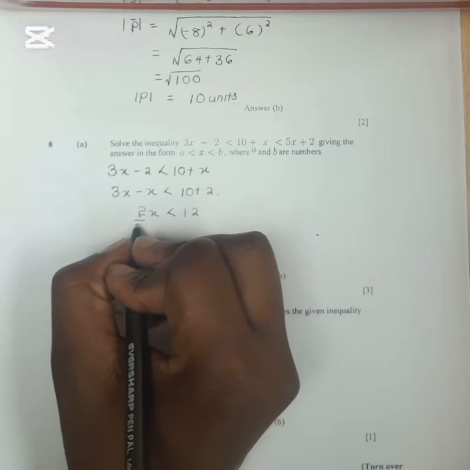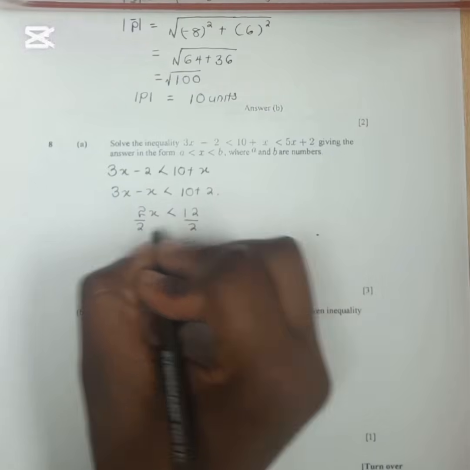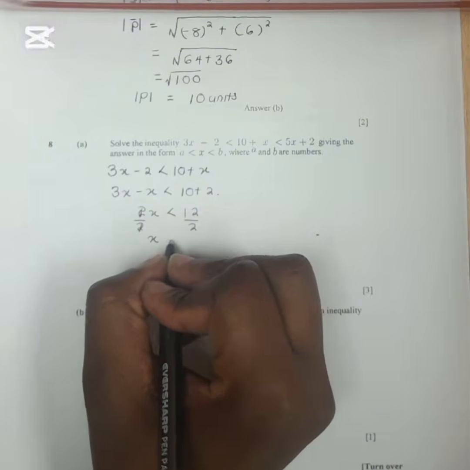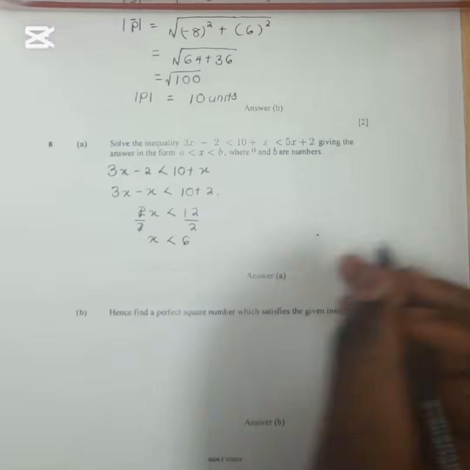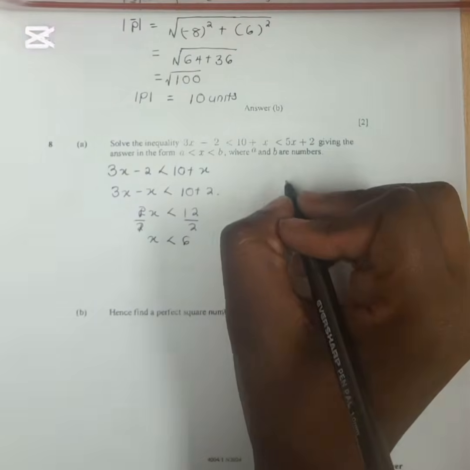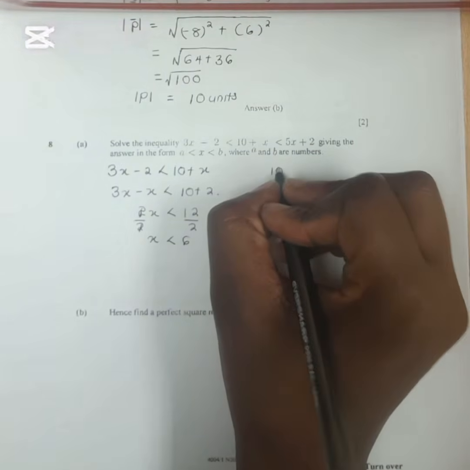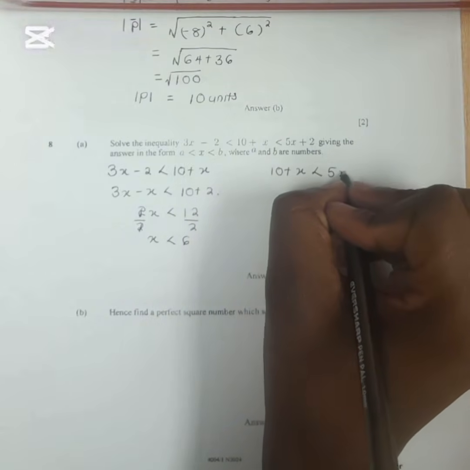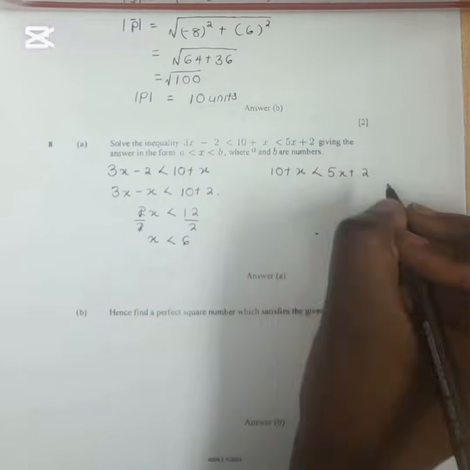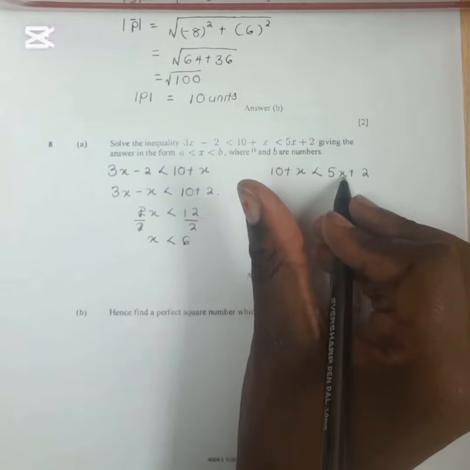And then we divide both sides by 2, so that our x is going to be less than 6. This is the first part. And then we need to solve the second part, which is saying 10 plus x is less than 5x plus 2. So we are going to shift this x to be on the other side.